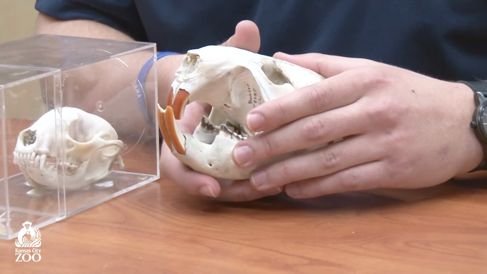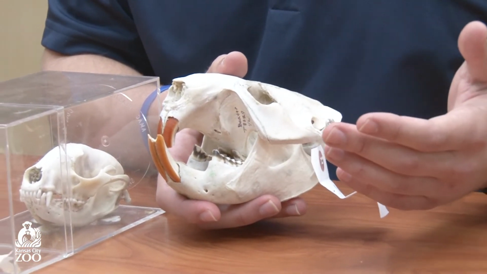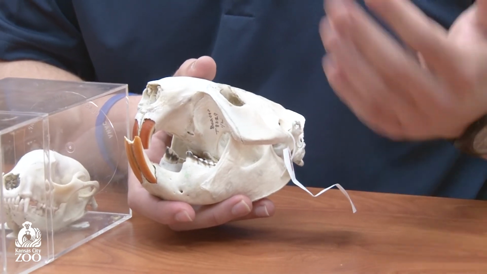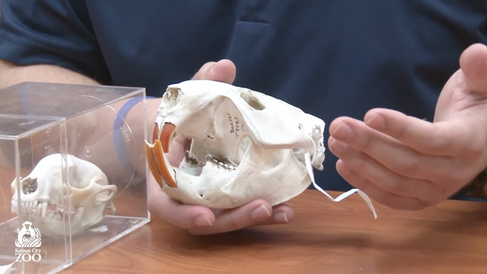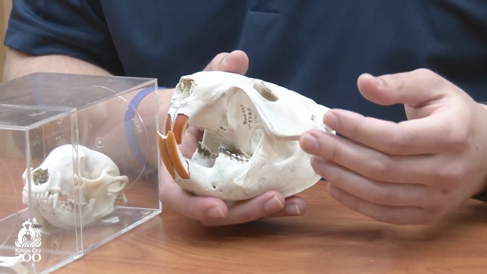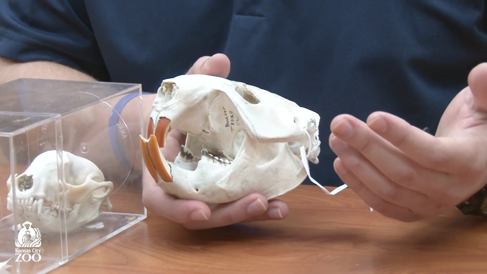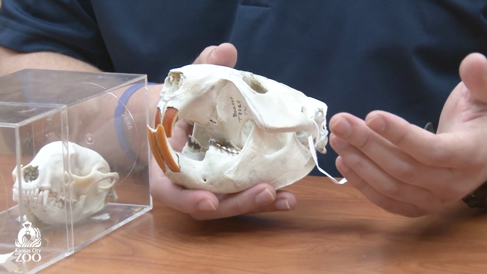Along with this, it's really important for them to constantly be chewing on things because their teeth never stop growing. If their teeth keep growing and they don't chew on things, they might even grow into the top of their mouth, which would be very painful and disruptive for the animal.